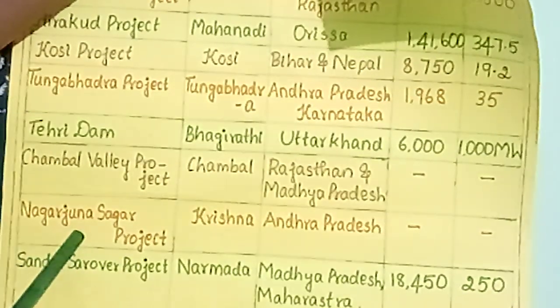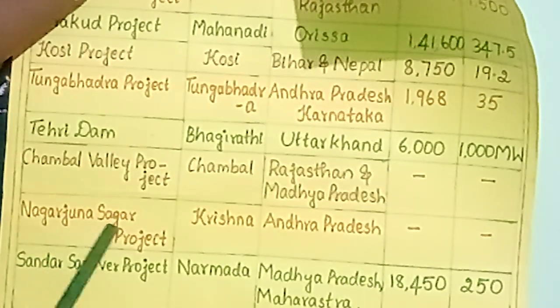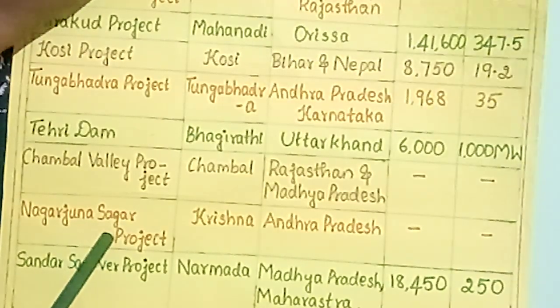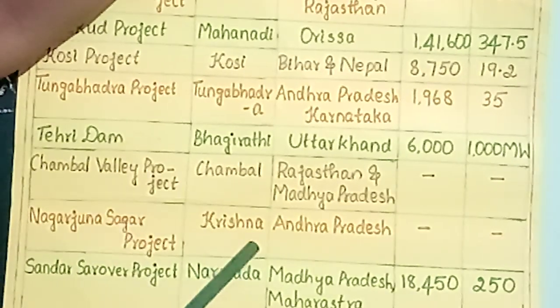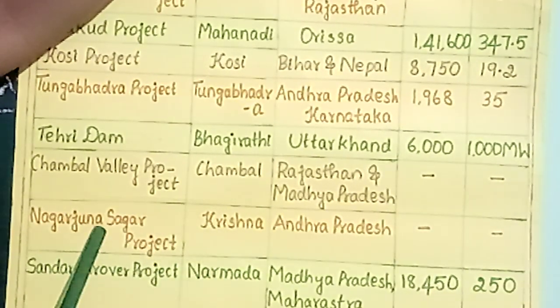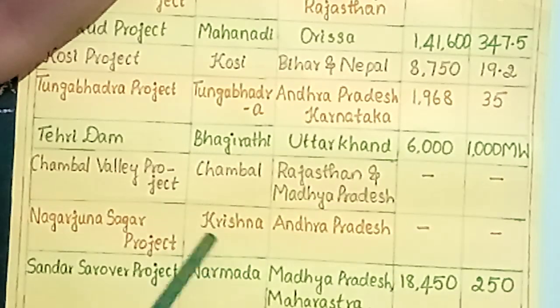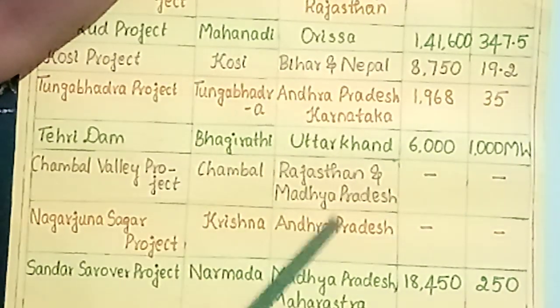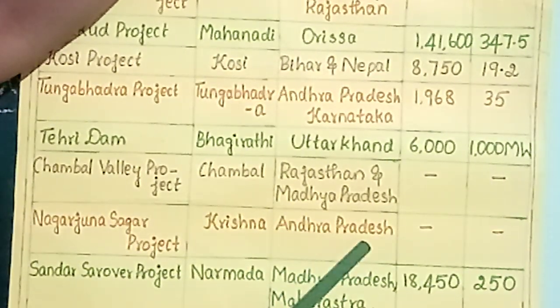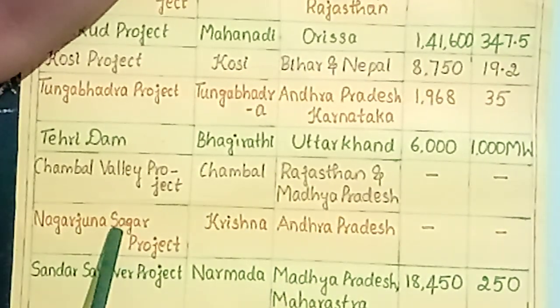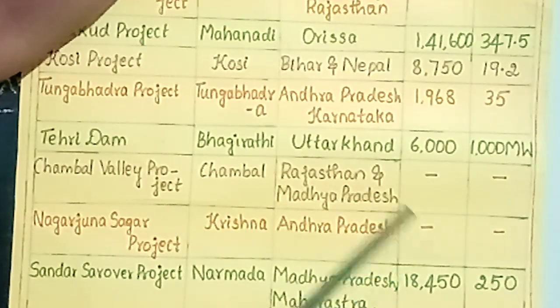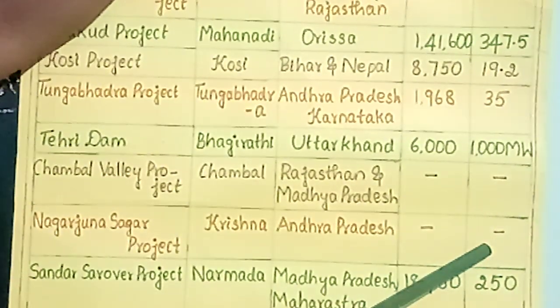Then the next one is the Nagarjuna Sagar project. This dam is built across the river Krishna. The benefited state is Andhra Pradesh. This dam also does not support irrigation and does not support producing electricity.